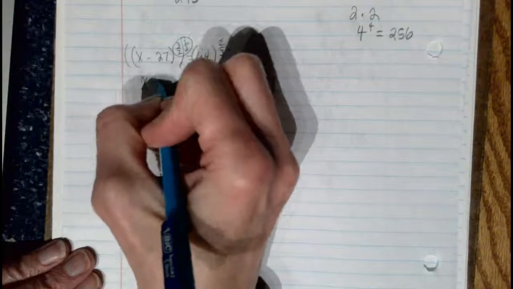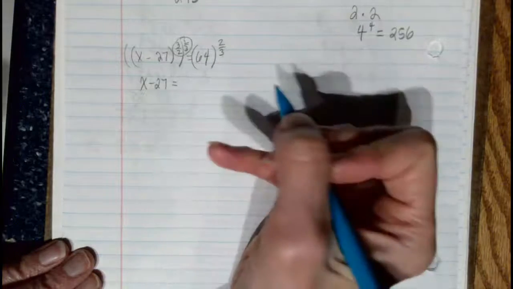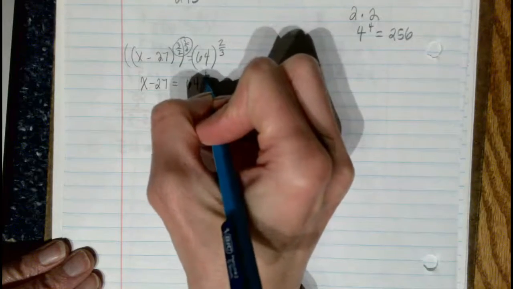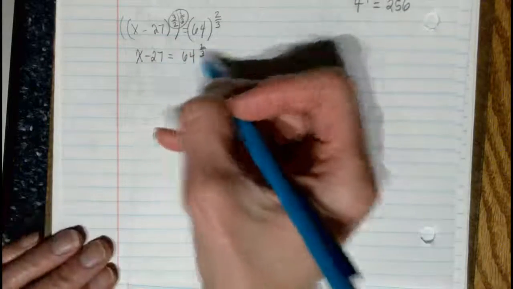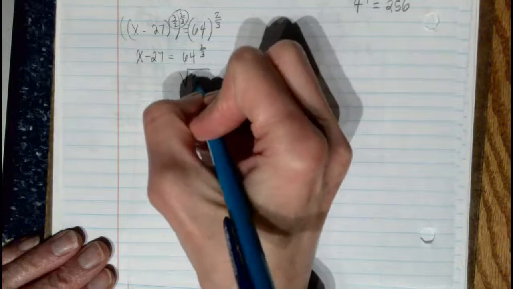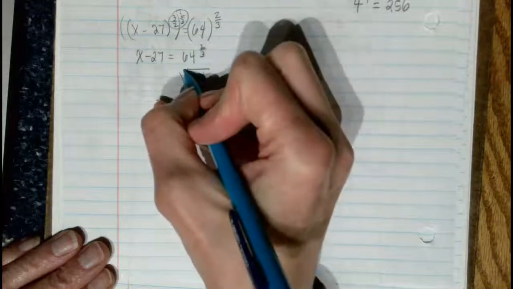We're left with (x − 27) to the first power, and I didn't write the parentheses, nor did I write to the first power, equals 64 to the 2/3. Well, we need to figure out what 64 to the 2/3 power is, so we're going to convert this to a radical format. So it's going to be 64 as the radicand. The denominator goes in the checkmark part, also known as the index.